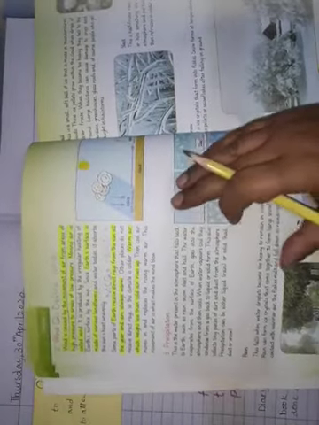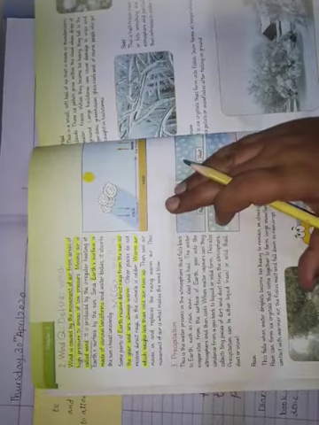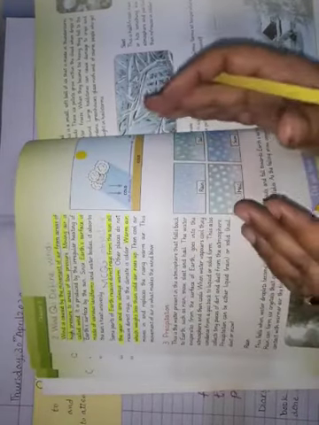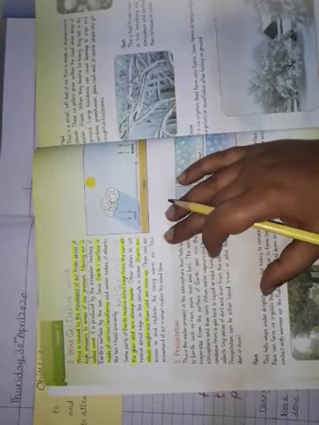So first factor which affects the climate of an area is temperature. We have discussed that, and today we are going to discuss the second factor which affects the climate of a place, and that is wind. What is wind? Wind is a moving air, and what causes it to blow? Wind is caused by movement of air from areas of high pressure to the areas of low pressure, and this is the reason why the wind blows.